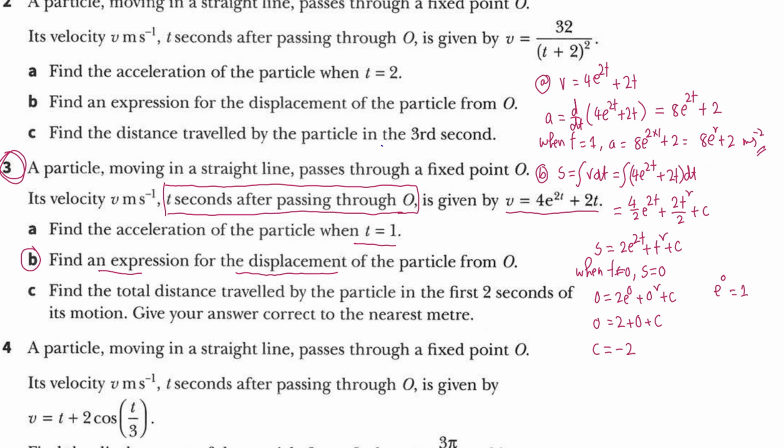So let me write our expression for the displacement. We can write here s equals the displacement expression. Here we put our value of c, which we got as minus 2, so you can write s equals 2e^(2t) plus t² minus 2, and this is our expression for the displacement.